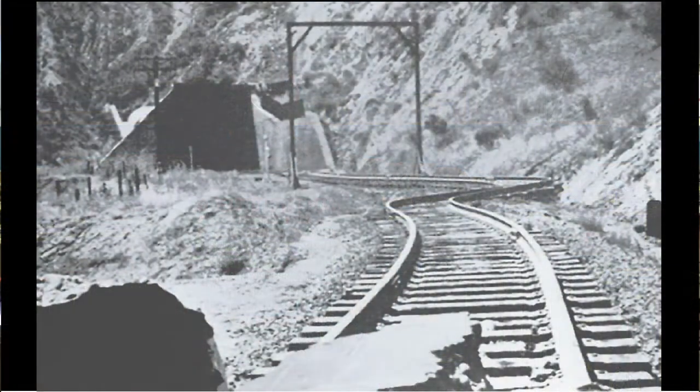Well, this has not been the easiest area to build a railroad through, and this final image that I've got shows the earthquake of 1954 and some of the damage it did to the Southern Pacific Main Line through the Tehachapi Mountains. And if you look at that track, that was not track that was laid in that way. That track was actually bent and distorted by the action of the San Andreas and the Garlock Fault.